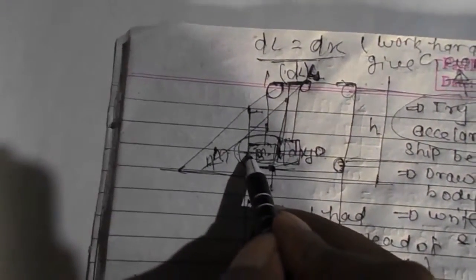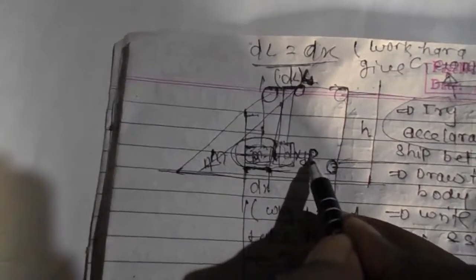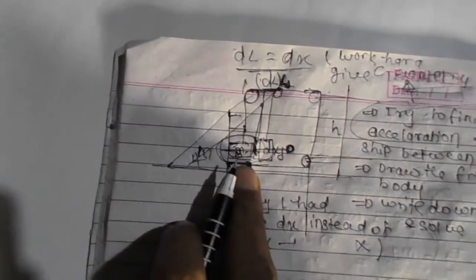This block B will not accelerate in this direction. If it is touching, this block will not accelerate in this direction. Think about it. Here this is the acceleration of block B in the vertical direction.